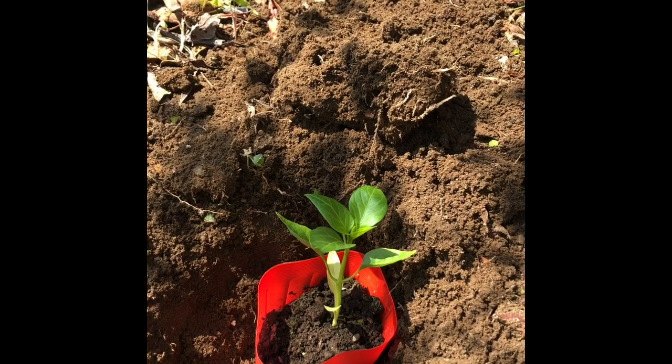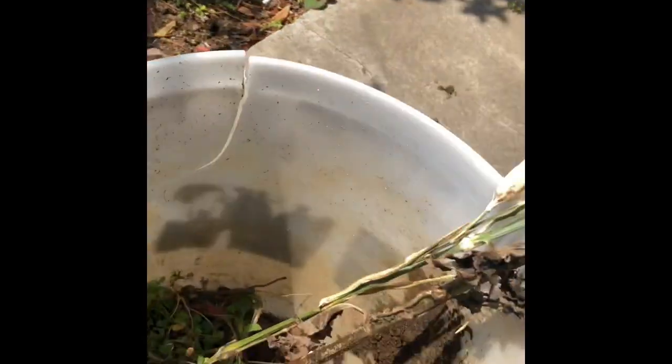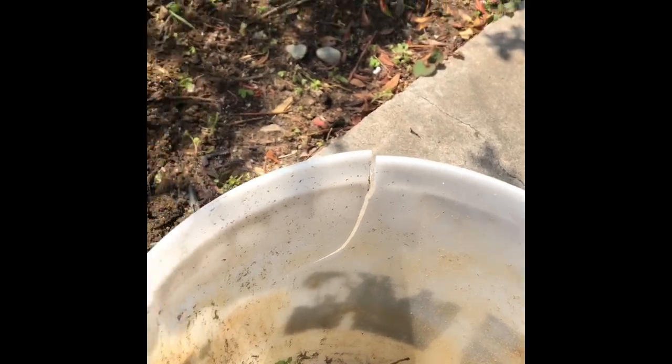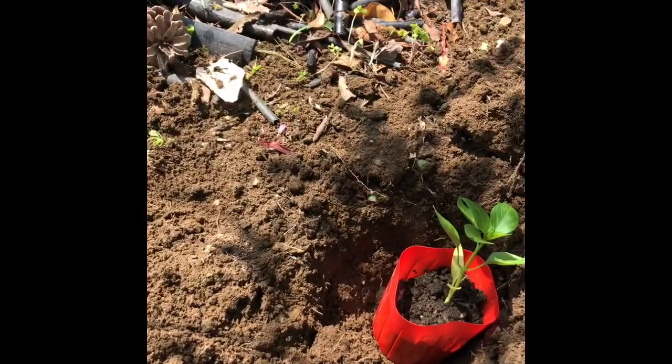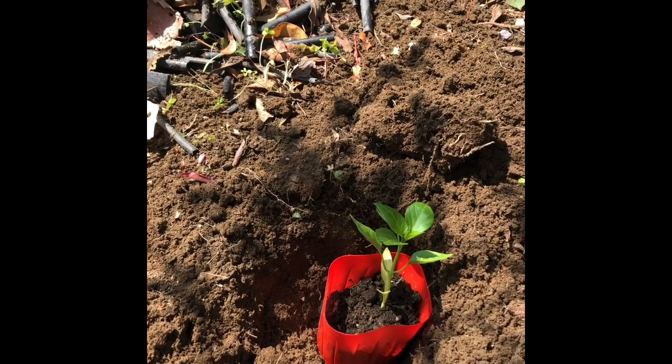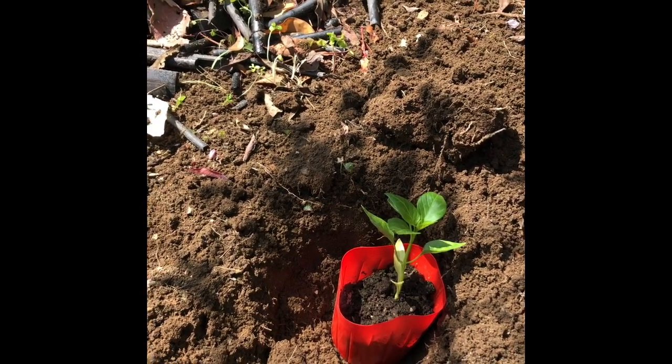So, first, pull up the weeds and the dead tomato plants. Finished. Next, dig the holes. Finished. Then, plant the pepper plants in the holes. That's what I'm doing right now.